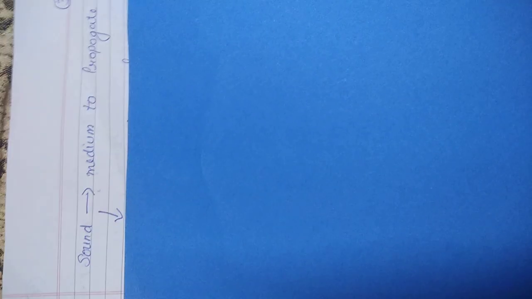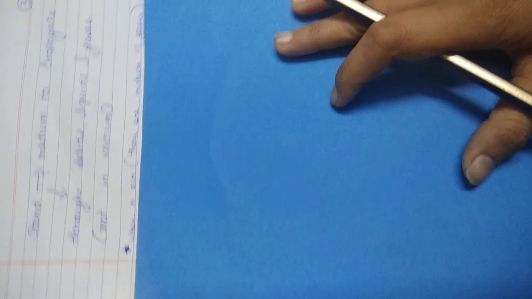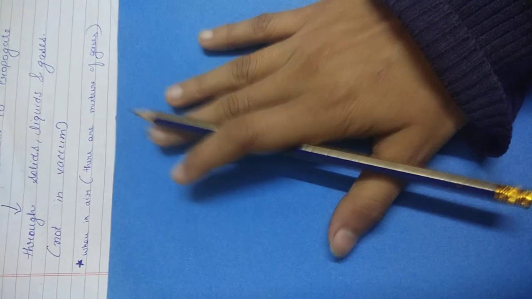Now next, sound definitely needs a medium to propagate. That means it needs a medium to transfer. It can be through solid, liquid or gaseous, and not in vacuum, definitely, right? When in air, I have already told you, there is a mixture of gases. Now how do we hear? Definitely with our ears.